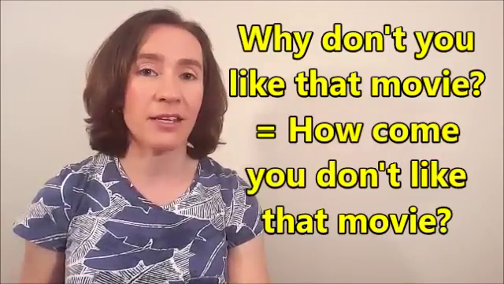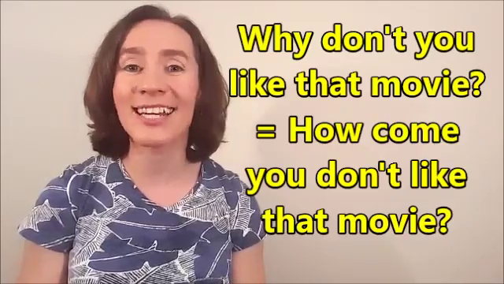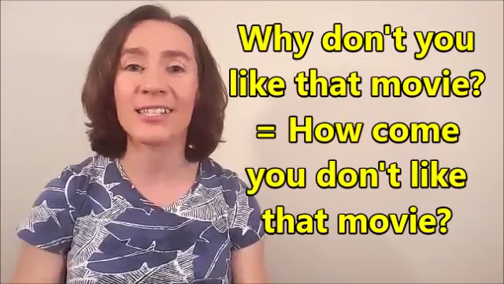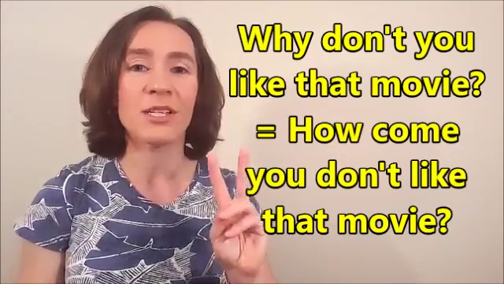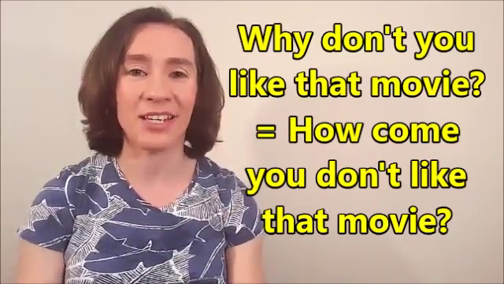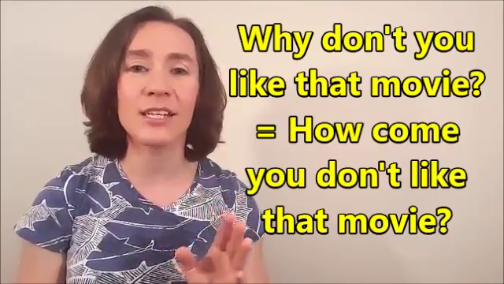But with negative auxiliary verbs, we use them with how come questions, but the word order is a little different, okay? So in the case of the other person not liking your favorite movie, you could ask, why don't you like that movie? Okay, we use the negative auxiliary verb, don't, before you. Why don't you like that movie? But if you ask with how come, we use don't, but we switch the word order. We say, how come you don't like that movie? Okay, same question, just a slightly different structure. I don't know why that is. It's just the way we form questions using how come.